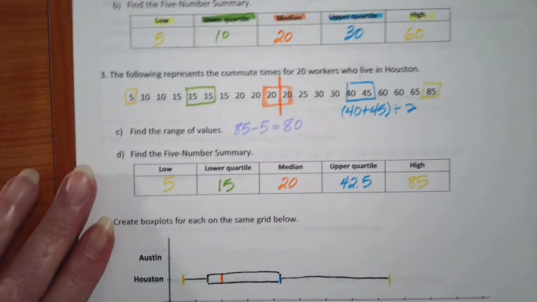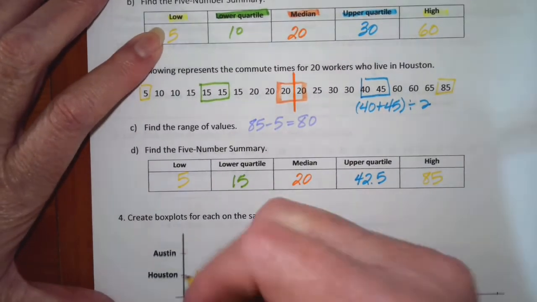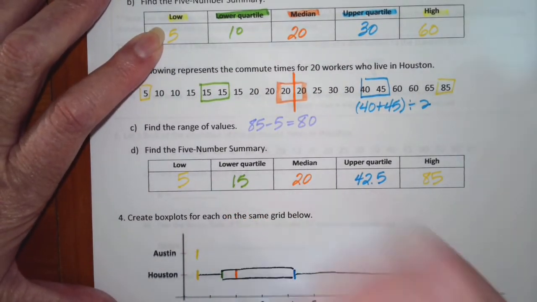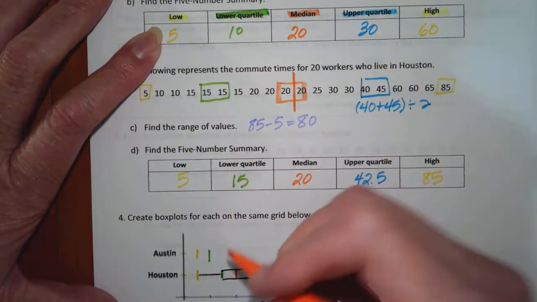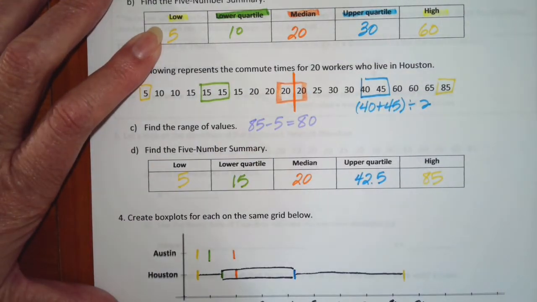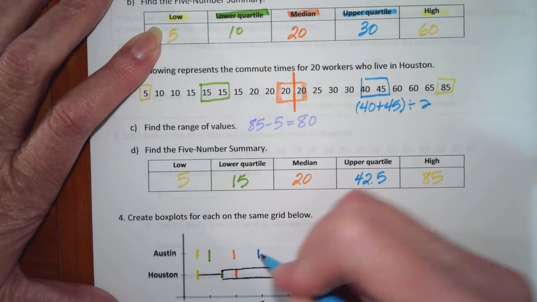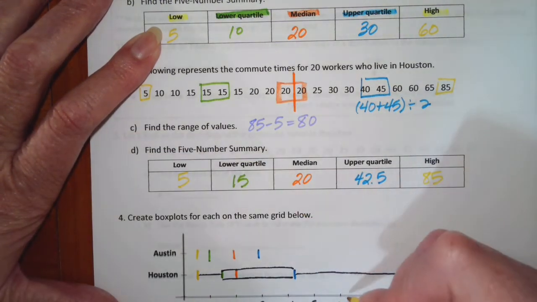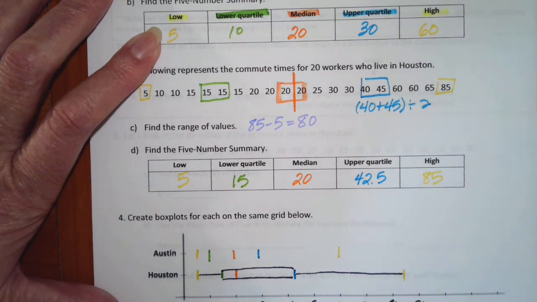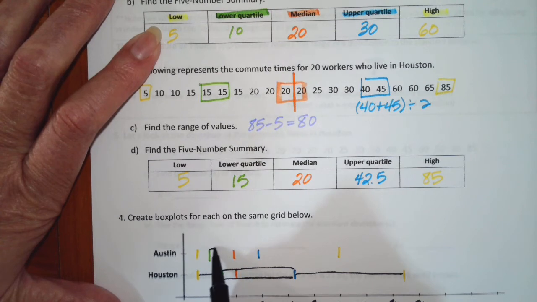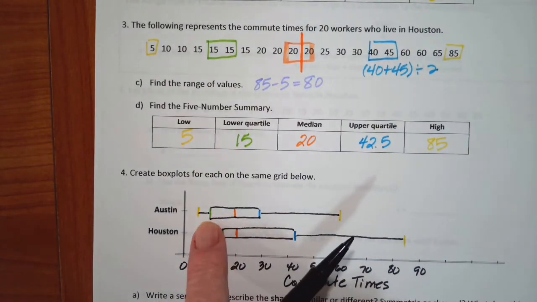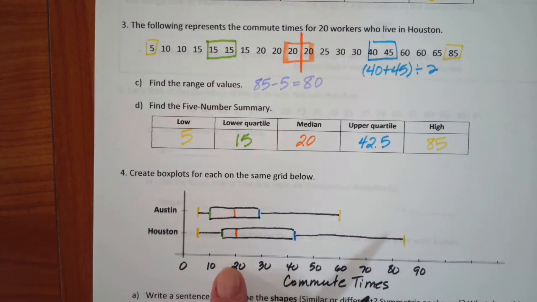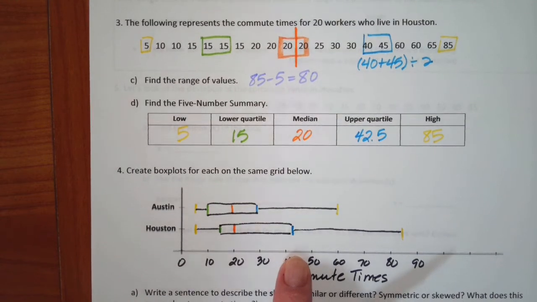All right, now looking back up at the stuff for Austin, the low is 5, the lower quartile is 10, the median is 20, the upper quartile is 30, and finally the high is 60. Okay. So if I draw a box around these ones in the middle, remembering what that means, 50% of the commute times are between 10 and 30. Or here, 50% of the commute times are between 15 and 42.5 minutes.